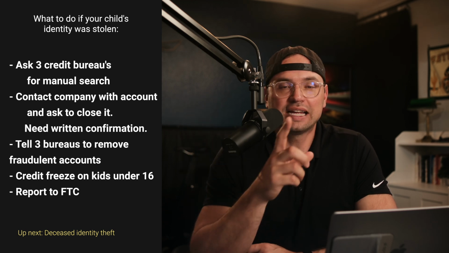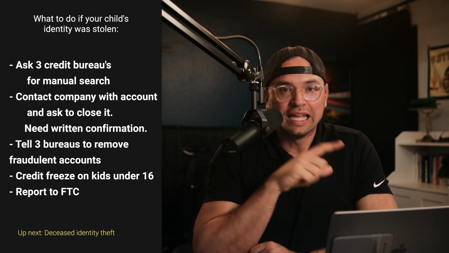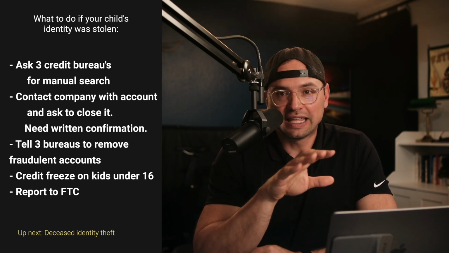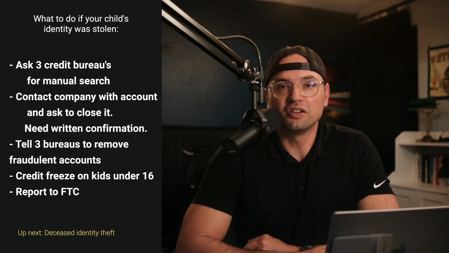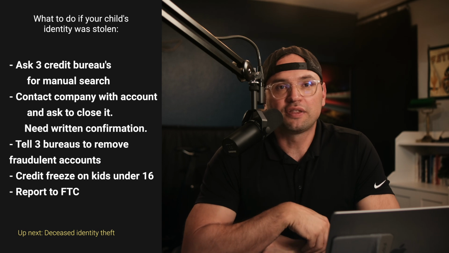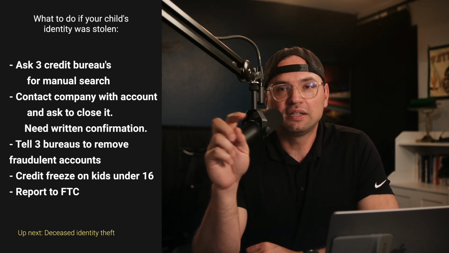You can also contact the 3 credit bureaus and say, hey, somebody opened an account using my child's information, and then tell them they need to remove any fraudulent accounts from your child's credit report. Depending on your kid, that could be all of the accounts. If they're young enough or if they're not doing anything yet, wipe them out. And then this is a cool thing. If your kid is under 16, you can request a free credit freeze. And what this does is it stays in place until you tell the credit bureaus to remove it.